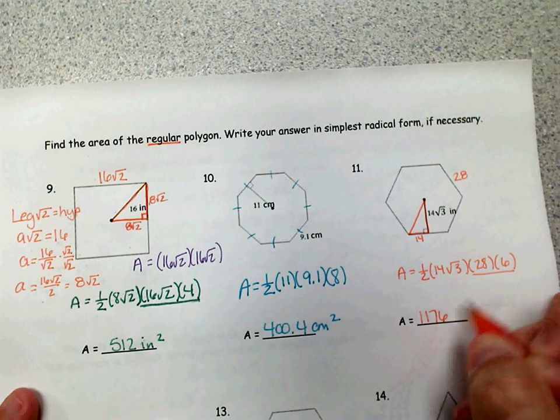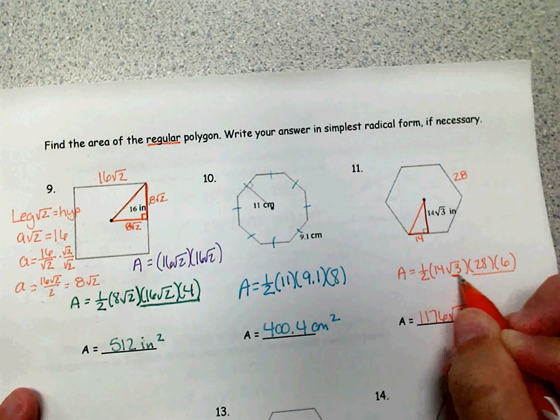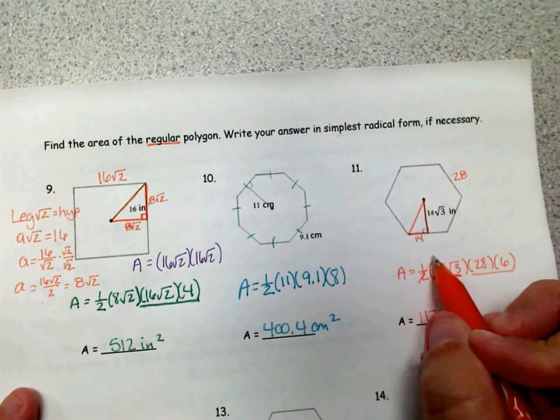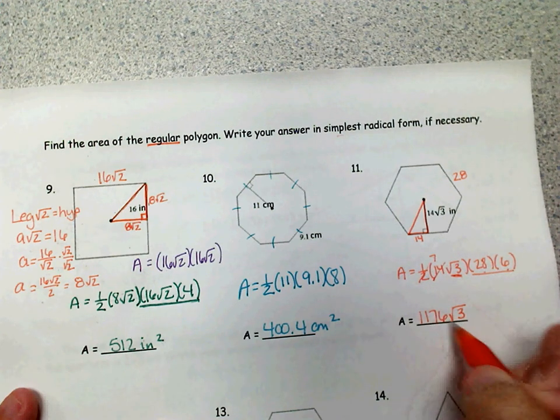Then do not forget to bring down that square root of 3. You're not putting that in the calculator because we want it in simplest radical form. So half of 14 is 7, 7 times 28 times 6 gives us 1,176. And we can't forget to bring that down.